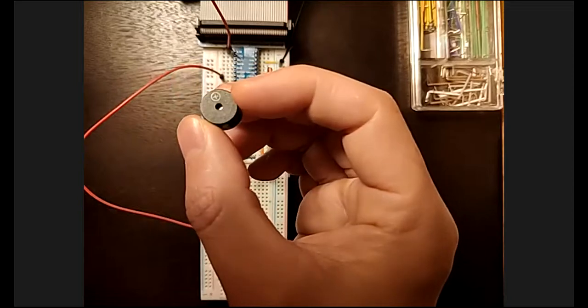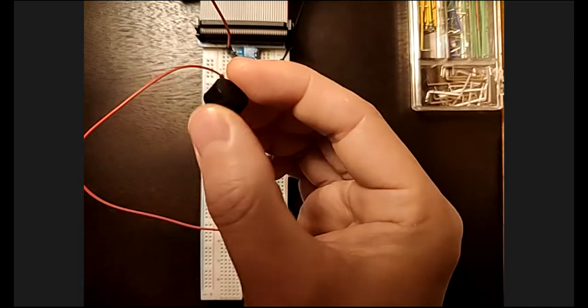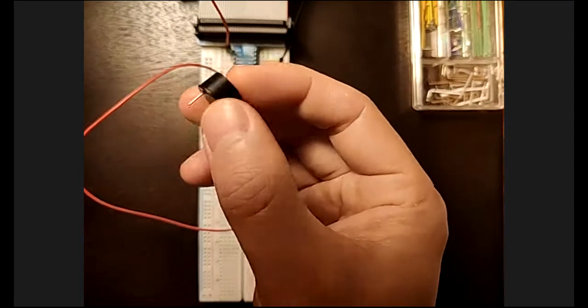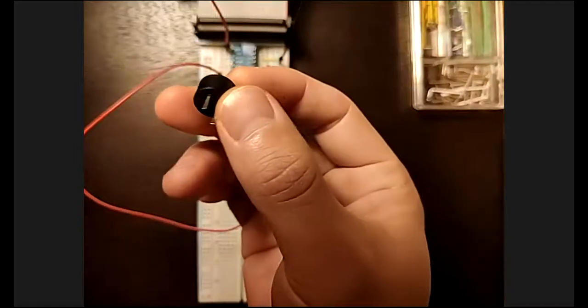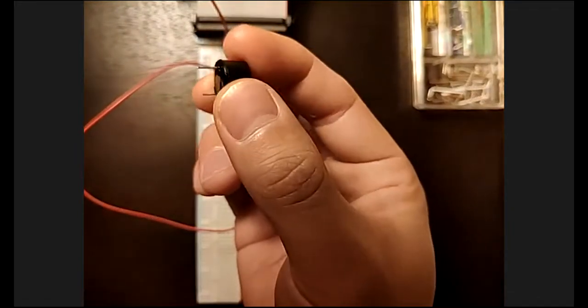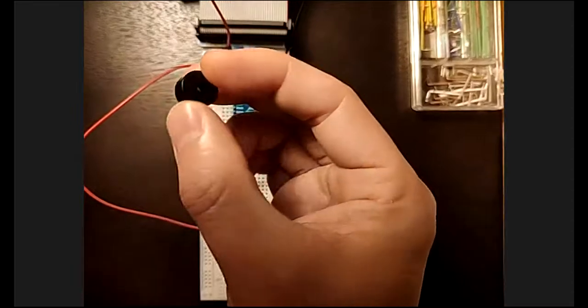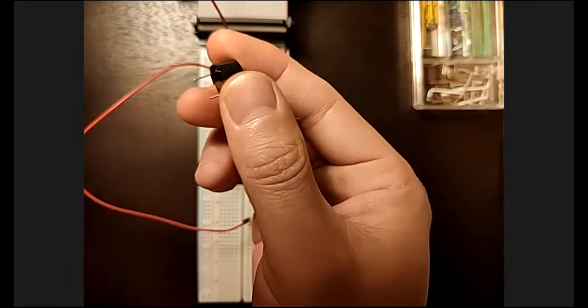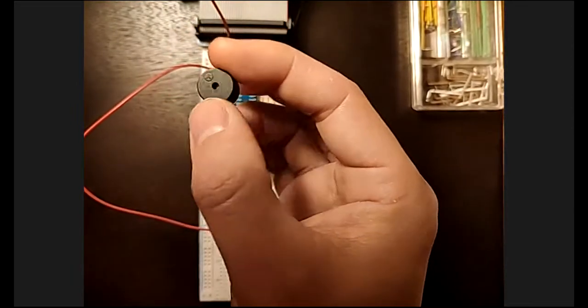And there is a plus symbol marked here. This is actually marking which lead is the positive or the anode lead, okay? And so the rule is similar to the LED. The longer lead is the positive lead, all right? So it's still the same thing. And even if it's not marked, you should know.